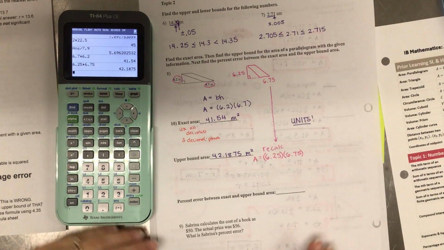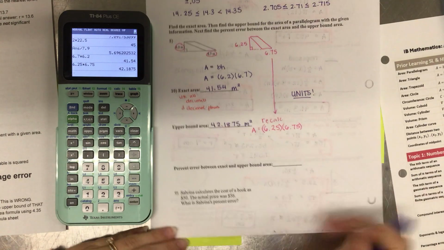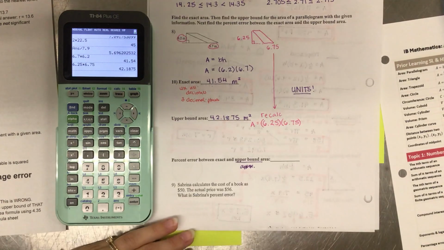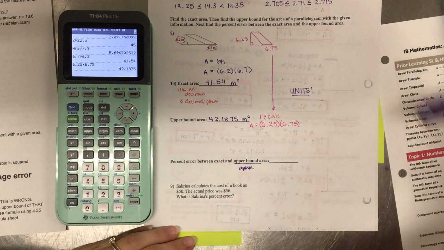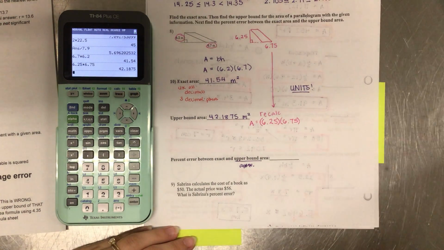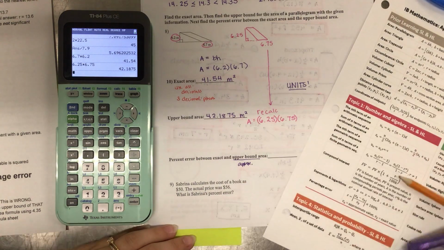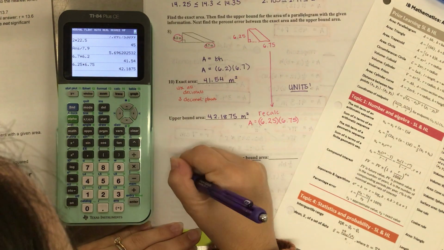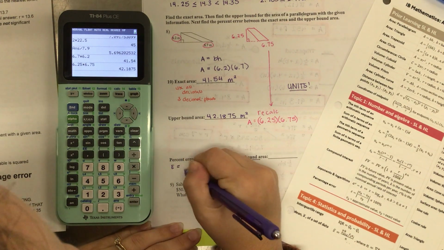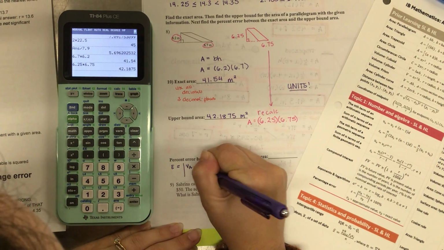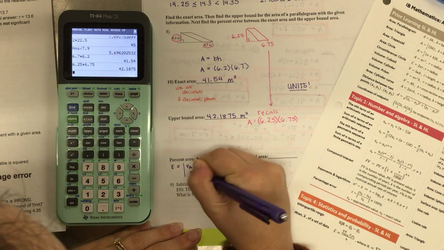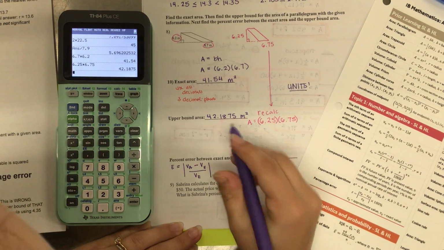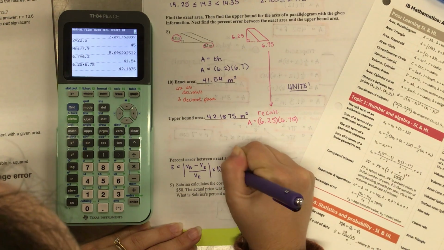Percent error and upper bound between exact and upper bound area. Exact, and then upper bound is going to be our approximate. You have this on your IB formula sheet, okay? So you can copy it down exactly if that helps you. I just don't have a lot of space, but it is the error equals VA, which is your approximate, minus your exact value over your exact value, don't screw that up, times 100%, okay?